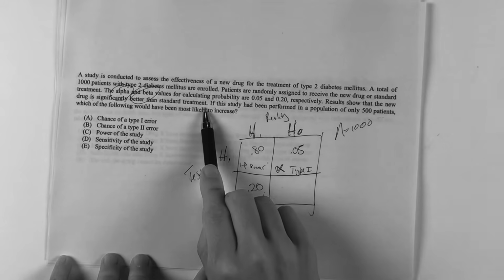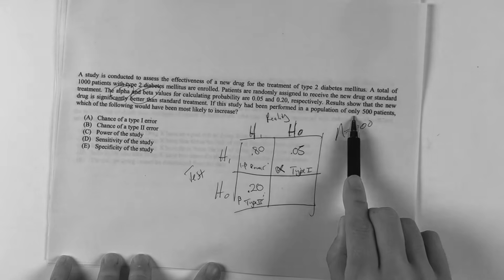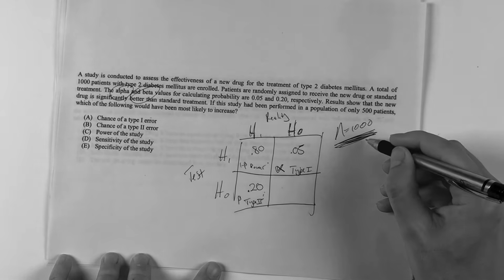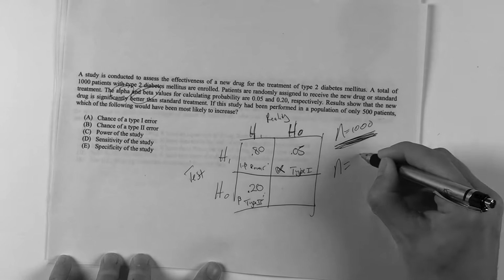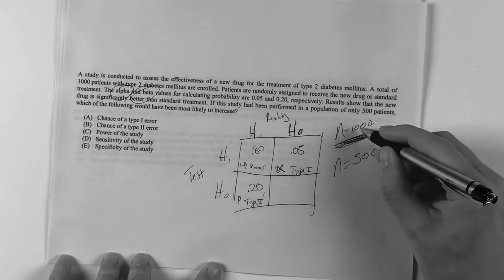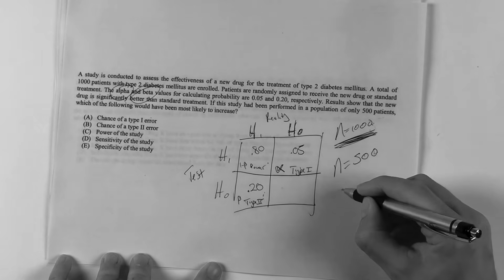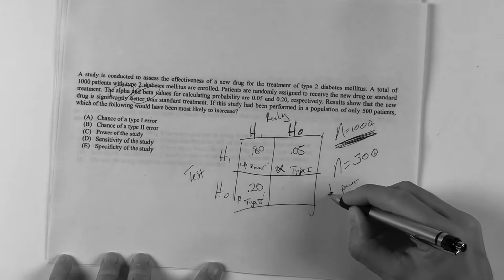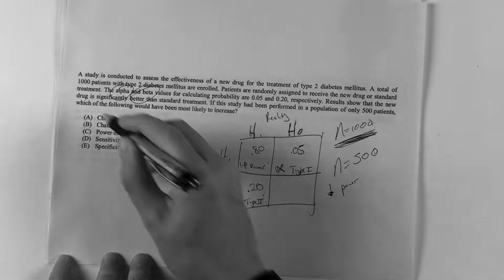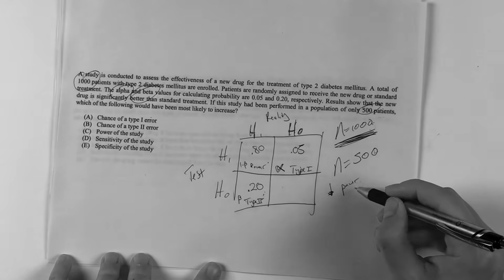So results show that the new drug is significantly better than standard treatment. If this study has been performed in a population of only 500 patients, which of the following would have been most likely to increase? Okay, so what they're saying is they're going to reduce the n. If they're taking it down like this, they're going to reduce the power, right? When the n goes down, the power also goes down, okay? Because that's what they always said. How do you make power go up? You increase the number. But in this situation, they're going from 1,000 down to 500.